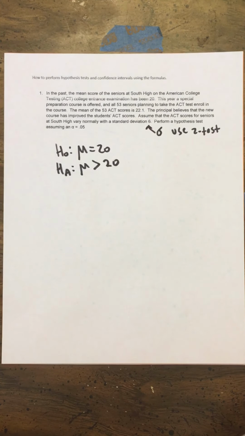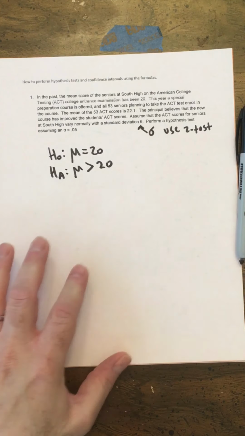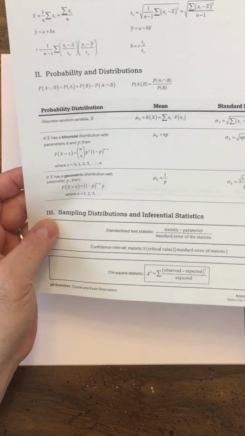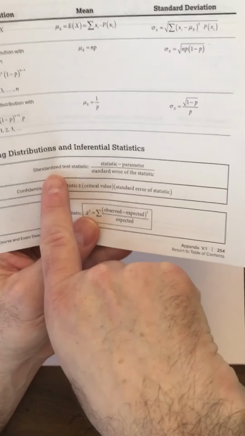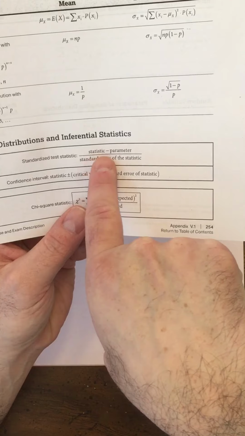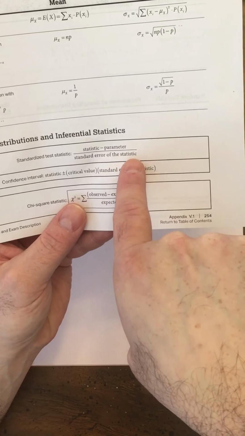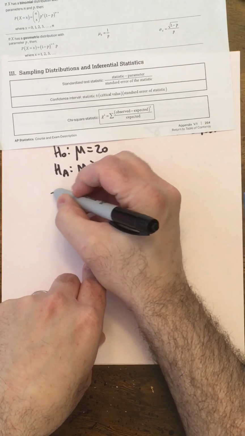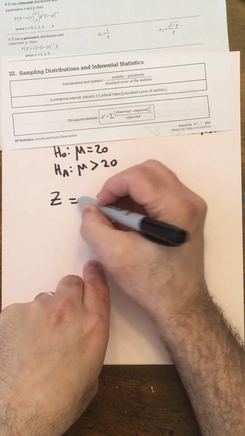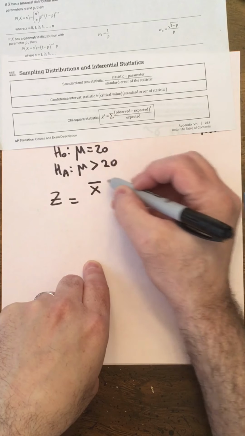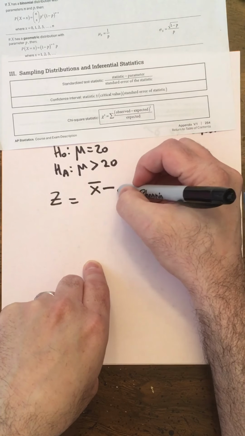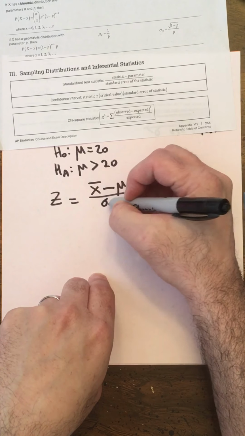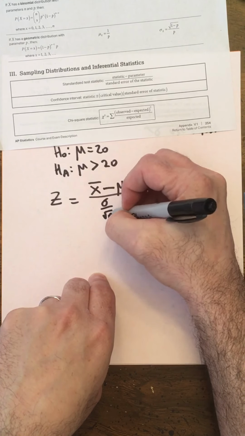So now, how do we actually do this? If we're not letting the calculator do the test for us, how are we going to do the test? Well, we're going to go to our reference sheet, and we're going to look at this. See, it's a standardized test statistic: statistic minus parameter over the standard error of the statistic. That means z is what we're computing. It's going to be the statistic, which is x bar, minus the parameter, which is mu, over the standard error, which in this case is going to be sigma over the square root of n.